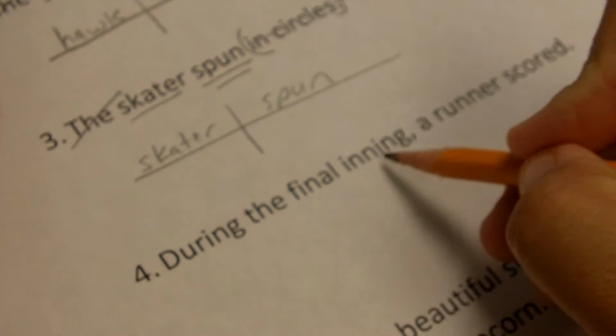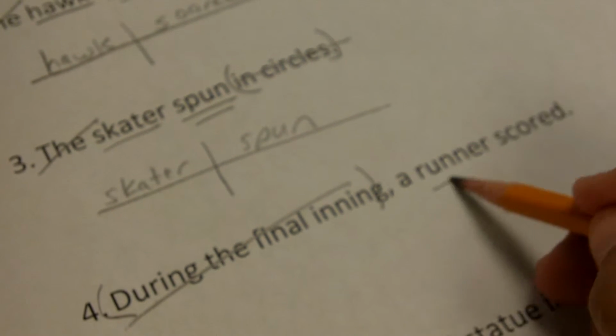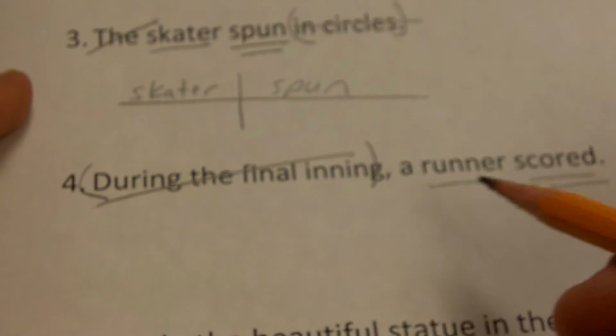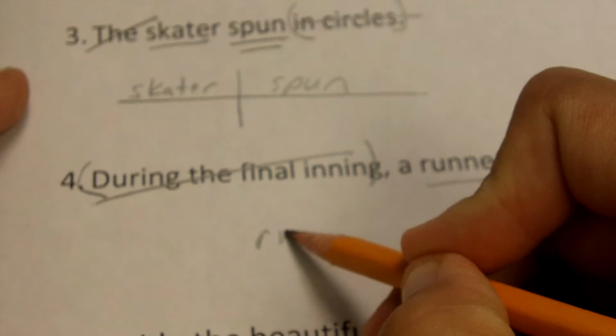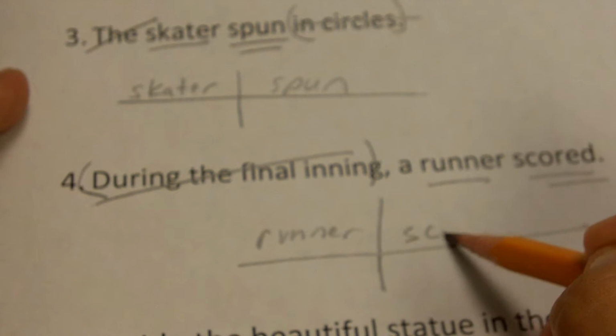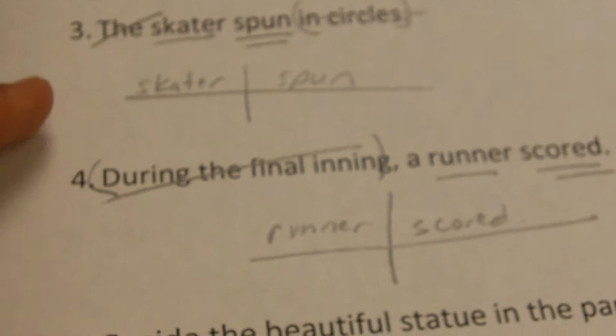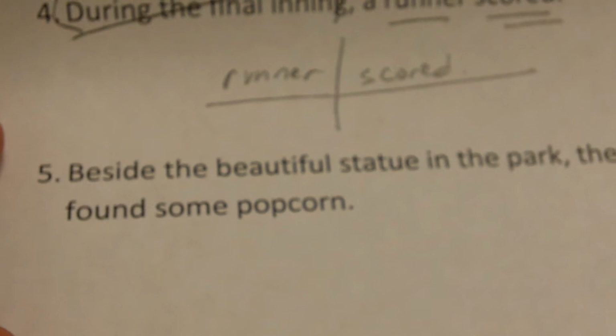Okay. During the final inning, a runner scored. During is a preposition, so we're going to ignore that whole phrase. Runner scored. We're going to do our T-chart. Runner. What'd the runner do? The runner scored.